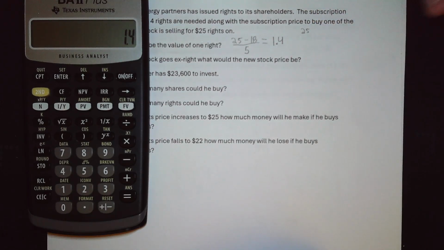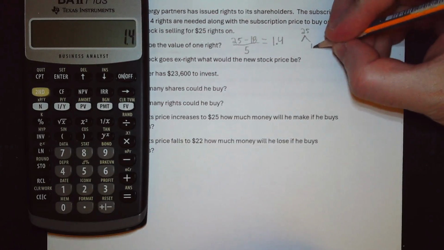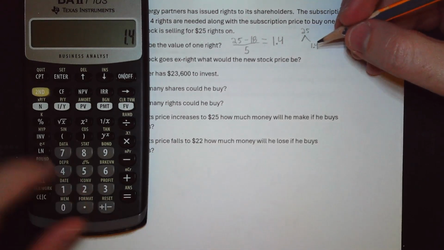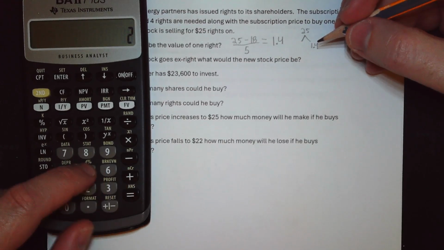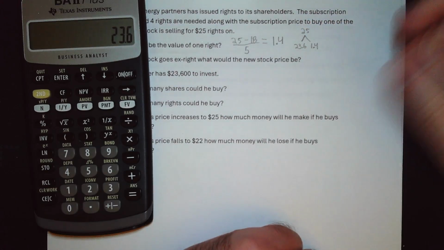So now the actual price of the share is still 25, but it includes 2 components to the price of that share. There's $1.4 for the right, and there is 25 minus 1.4, which is $23.6 for the share.